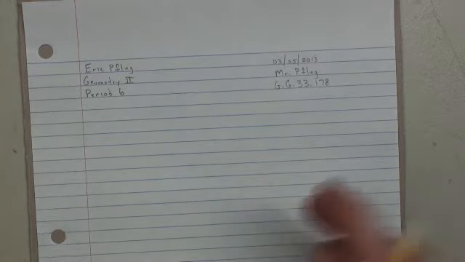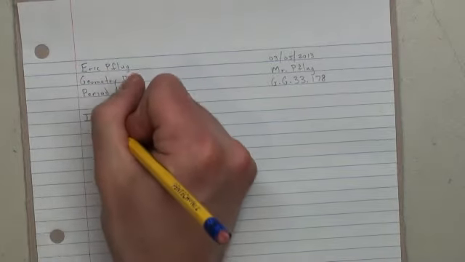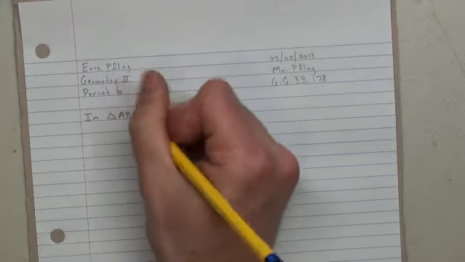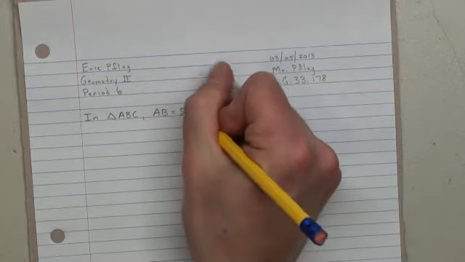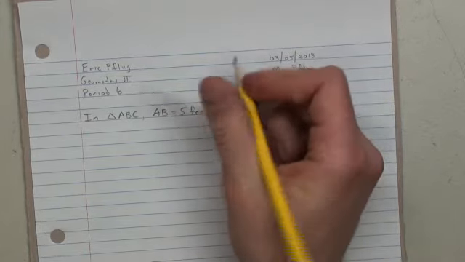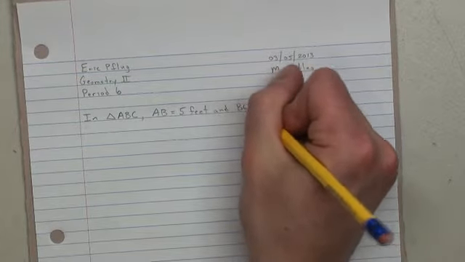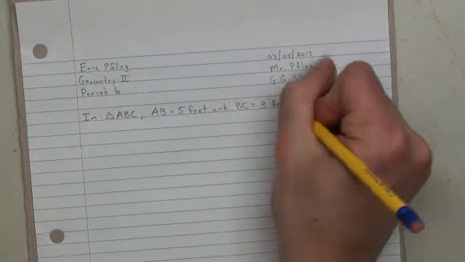Okay, and here's the question. In triangle ABC, AB equals 5 feet and BC equals 3 feet.